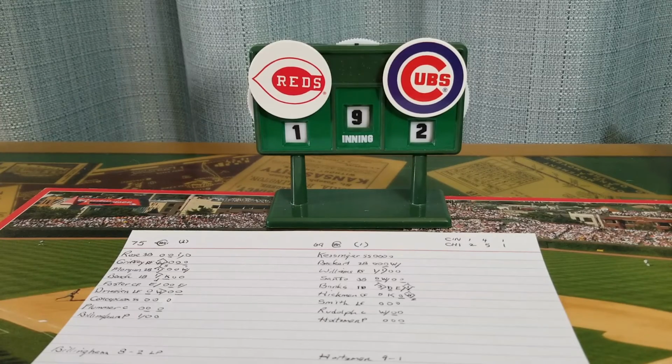Game 2 saw Chicago score 2 runs on 5 hits and 1 error. Cincinnati had 1 run on 4 hits and 1 error. The winning pitcher was Ken Holtzman, who went 9 innings and gave up 1 earned run. Jack Bellingham was the losing pitcher for Cincinnati, who pitched well also, 8 innings, gave up 2 earned runs.